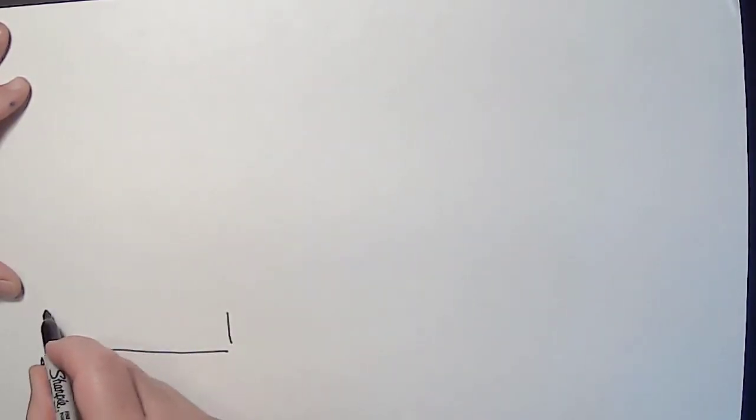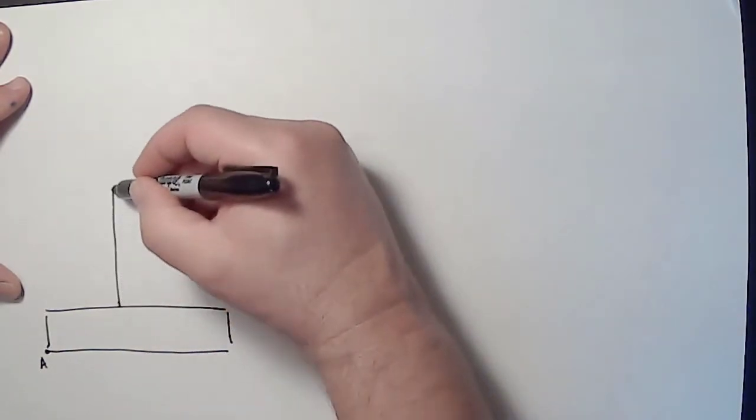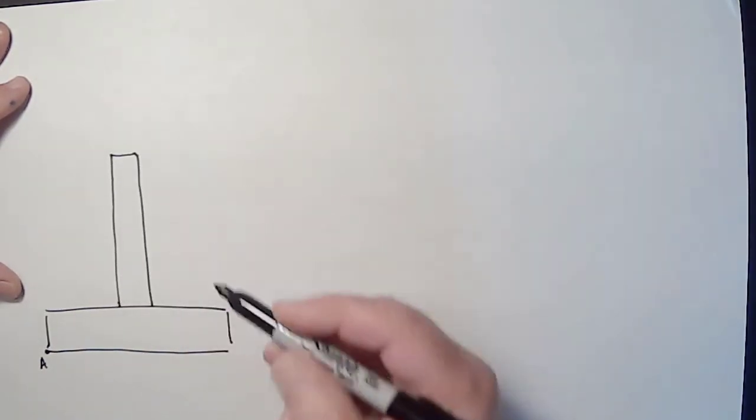So here's point A. And here's my T-shaped block arrangement.